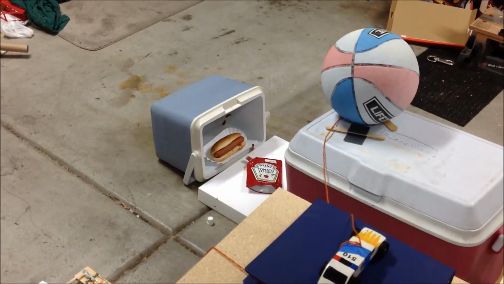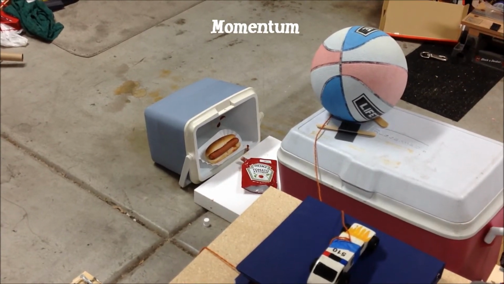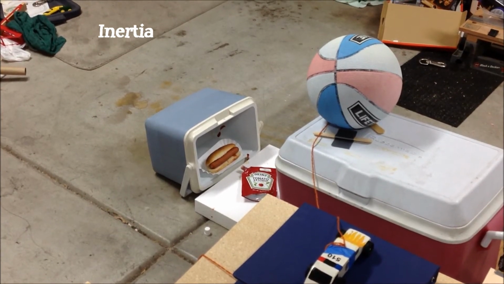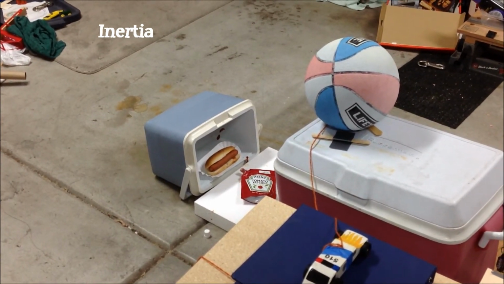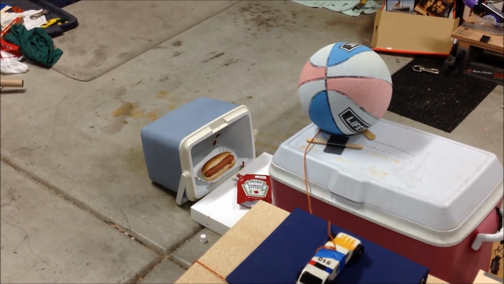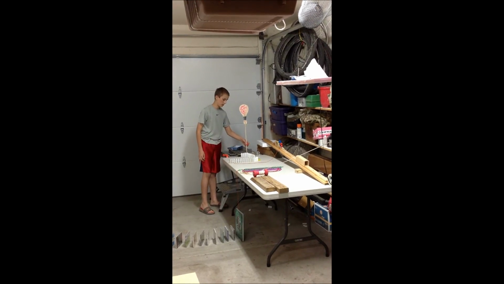And when the car pulls on the string, which is attached to a clothespin, it releases the basketball. The basketball falls because of momentum, and it is resisting motion, which demonstrates inertia. The basketball hopefully falls on the ketchup and sprays ketchup on the hot dog. 3, 2, 1.